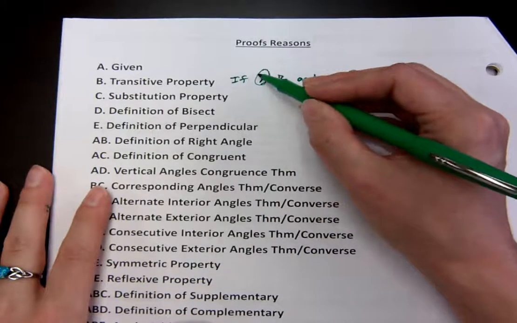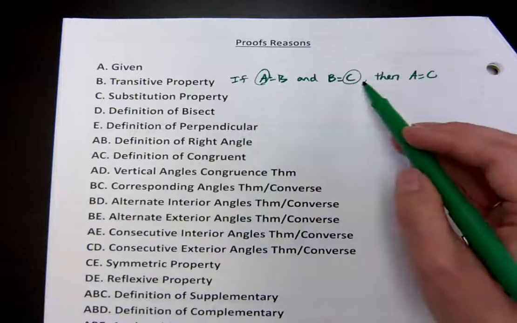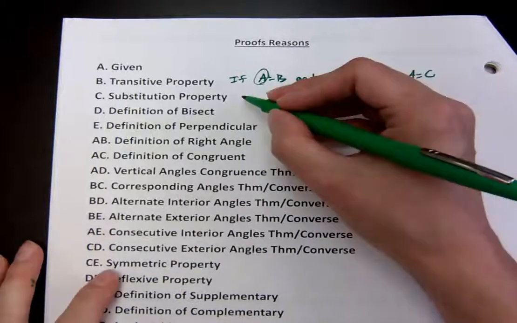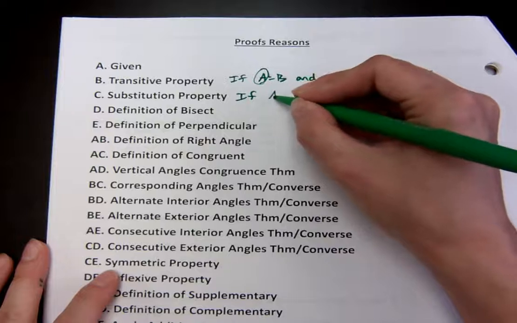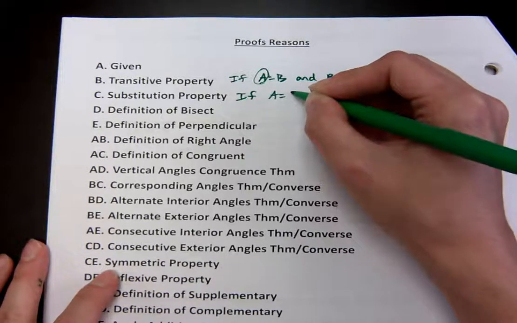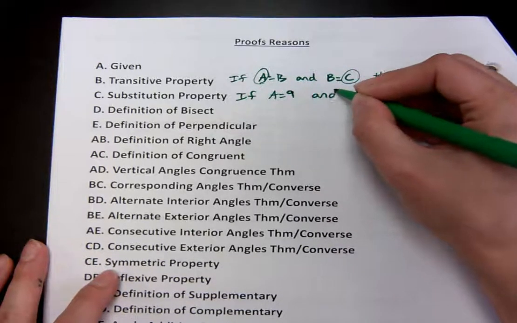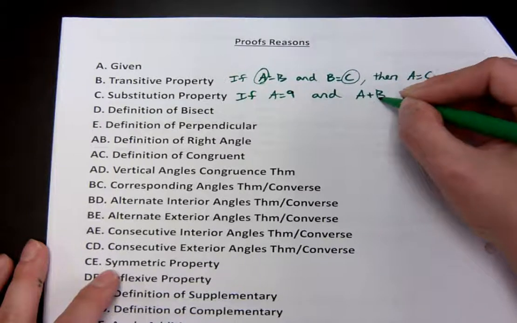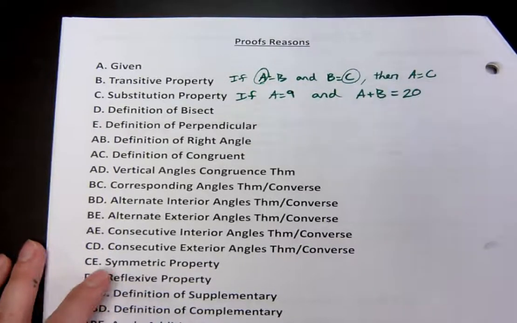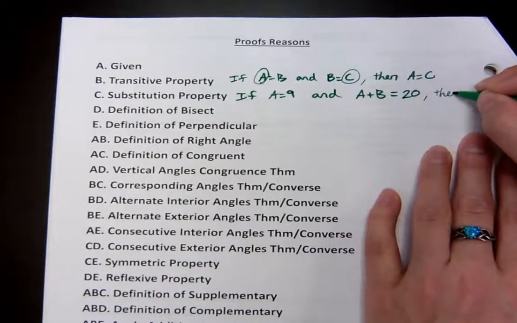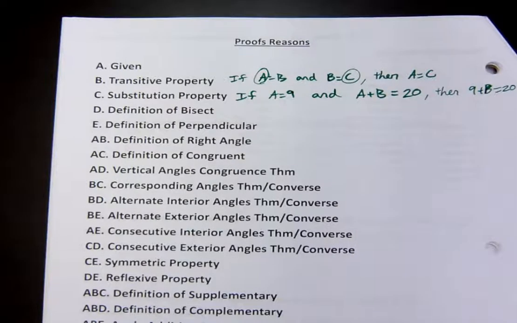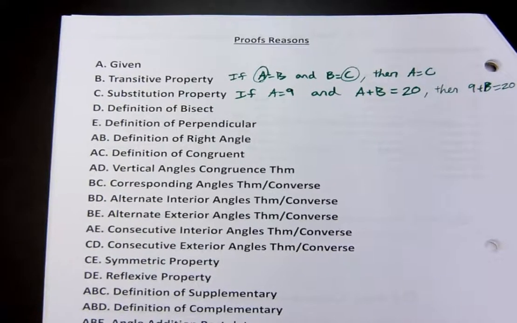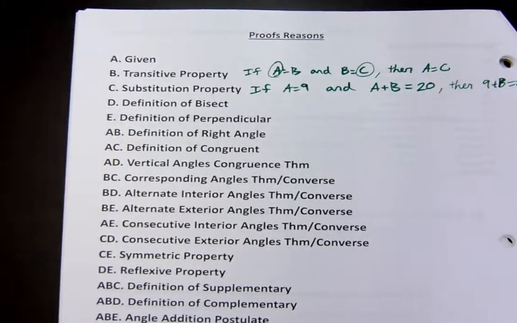Substitution is if we're just plugging it in for something else. So it's not two things equal the same thing, it's just plugging it in. So we often see that with one item. Like if A equals 9 and A plus B equals 20, then I can just plug in 9 plus B equals 20. So that's the difference between our substitution and that.